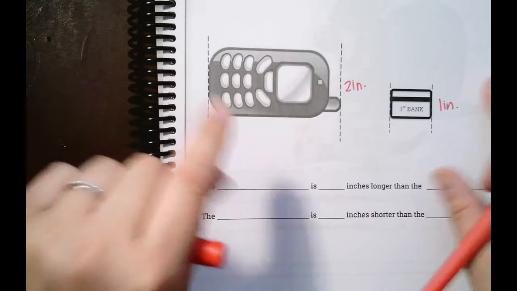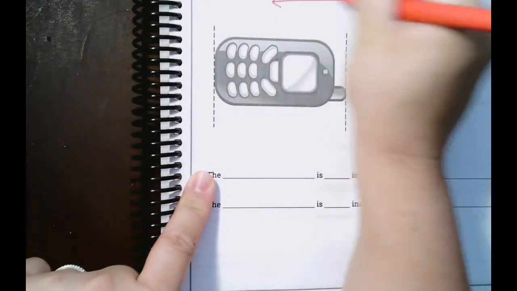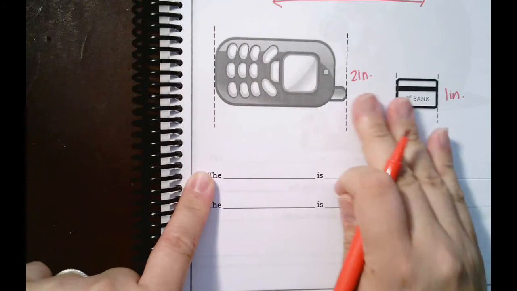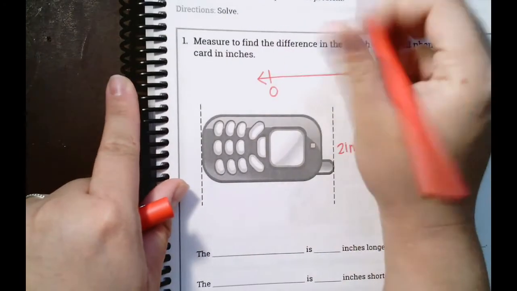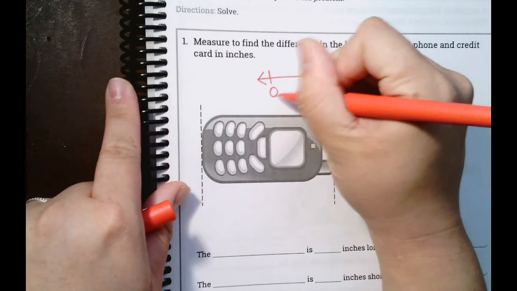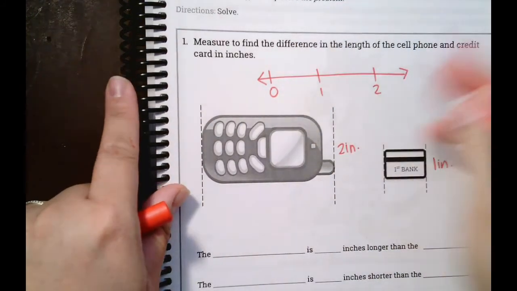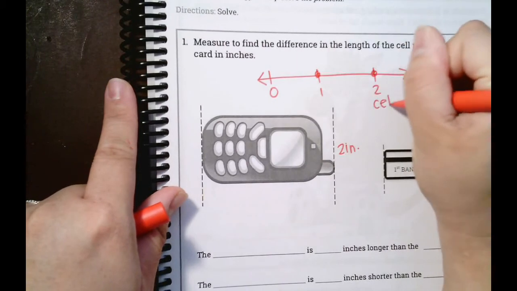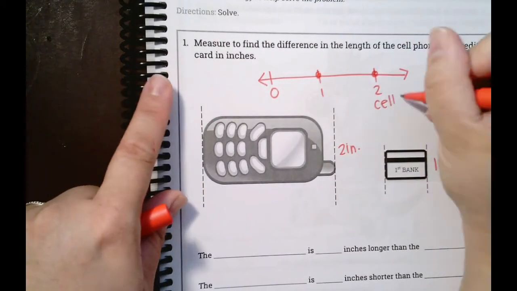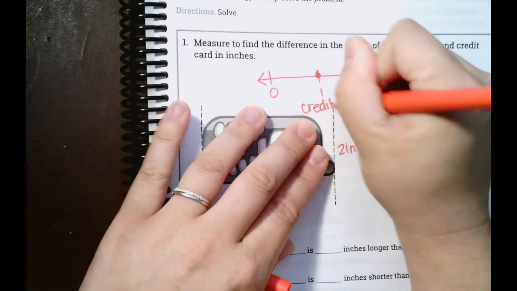It's easy. All right, so now we just need to draw our number line. I mean, it's 2 and 1, so you really don't need a number line, but because it's a part of the rules and the procedures, I would do it. So 0, 1, 2. Here is my cell phone and here is my credit card, so I'm going to put cell phone and credit card.